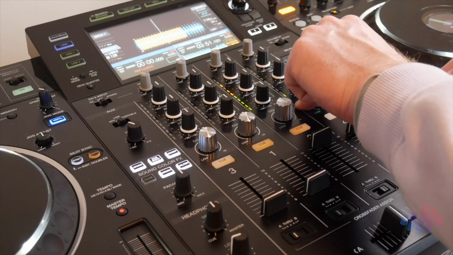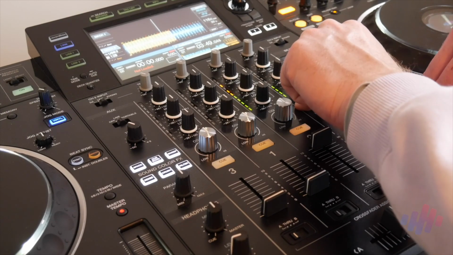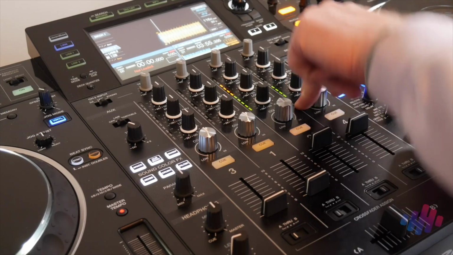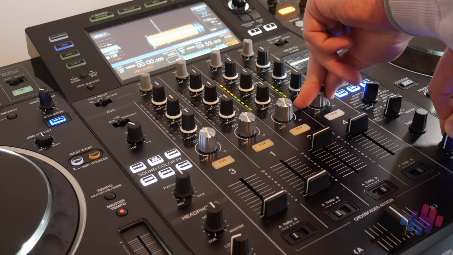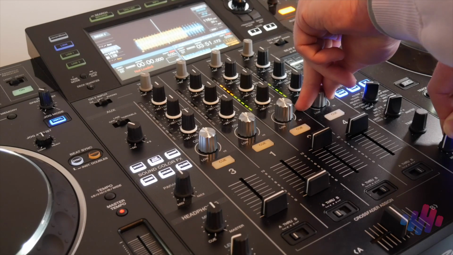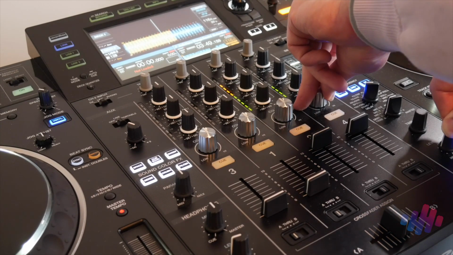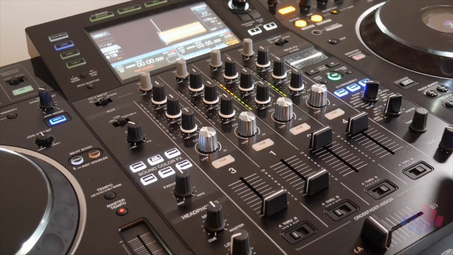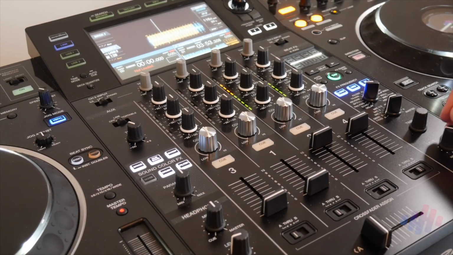But what I will do is I will use it in tandem with something else. So I'll do just a quick transition here. I'm also going to double up with the reverb as well to help make a nice sweep effect. That's the only time I'm really using it.